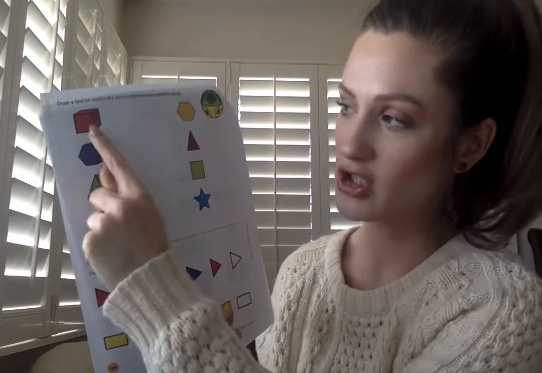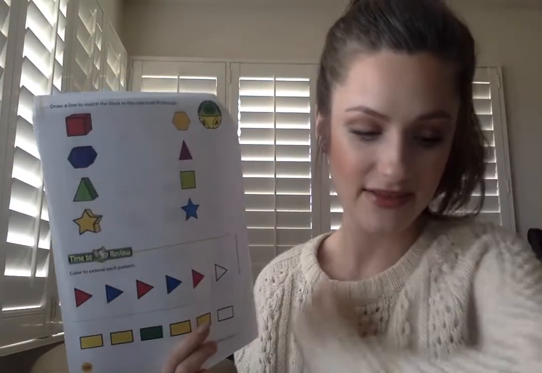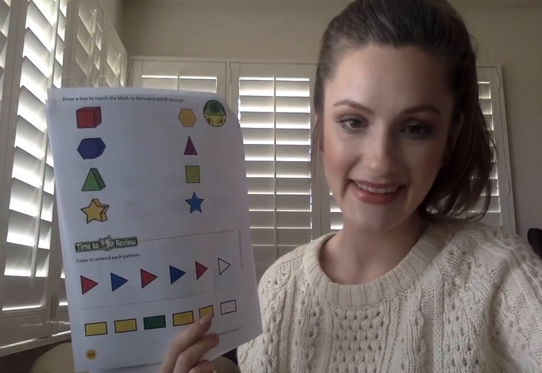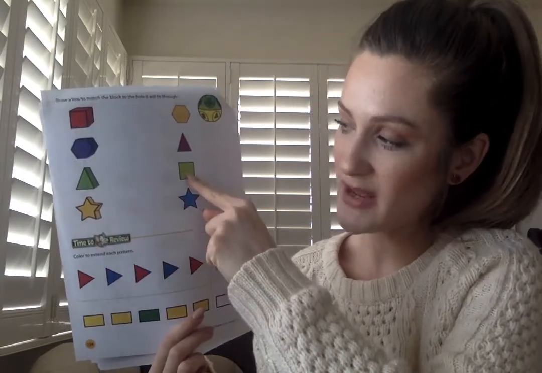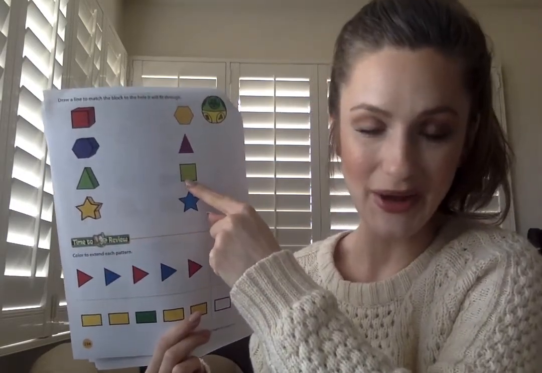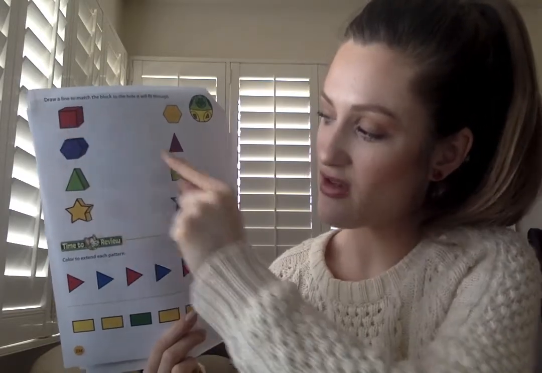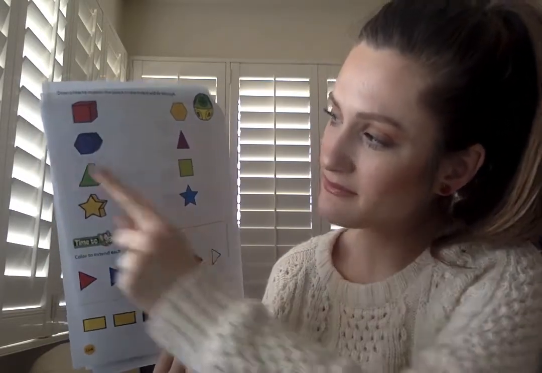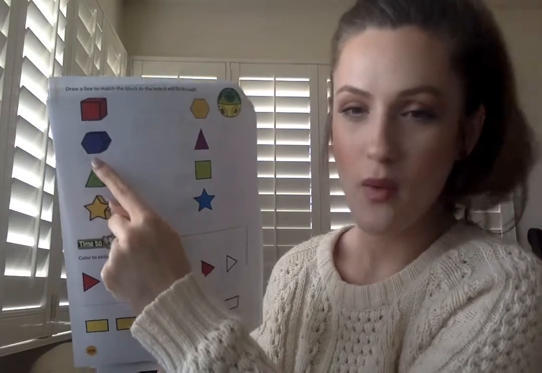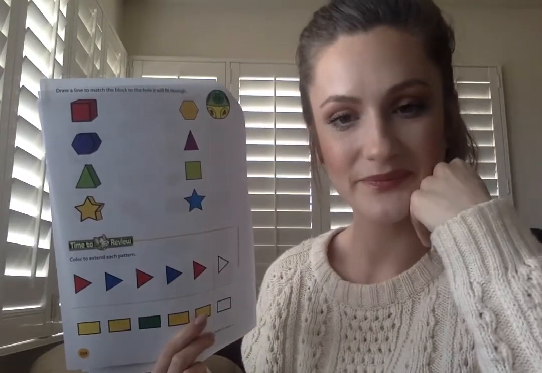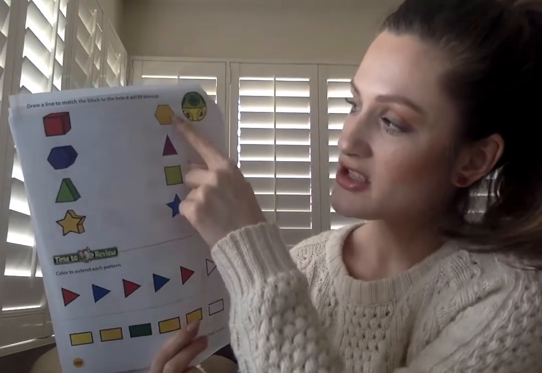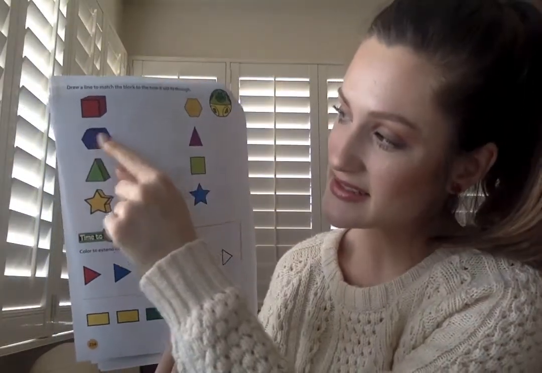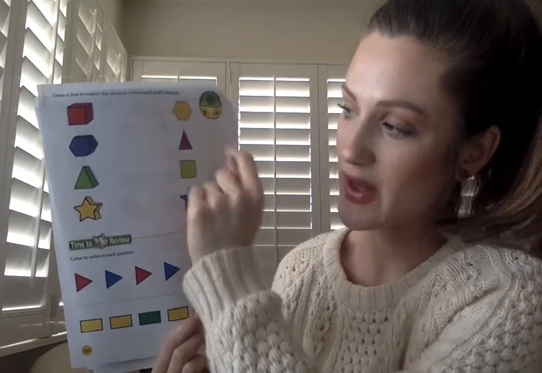So here we have a cube. Where would that fit? If you said it'll match with this shape right here in this square, you would be correct. See how they match the faces? Good. Next we have this block right here. Where would this one match up in? If you said it would match in this little hole right here, you would be correct because this has 6 sides and this has 6 sides as well.